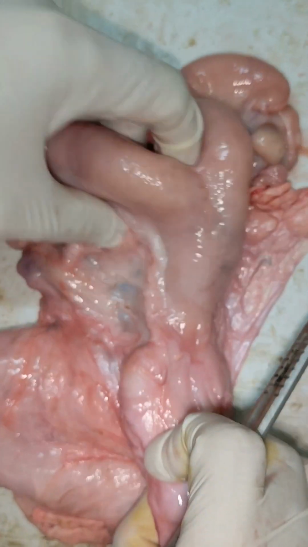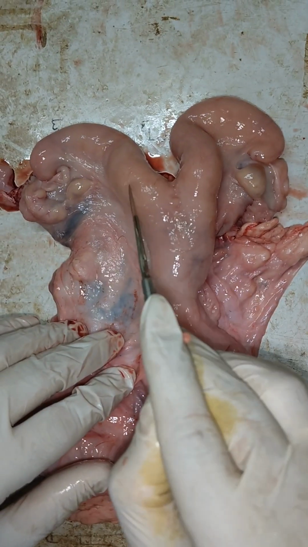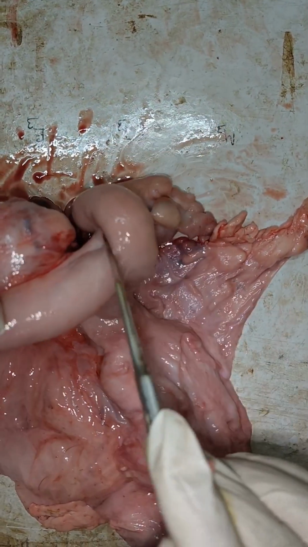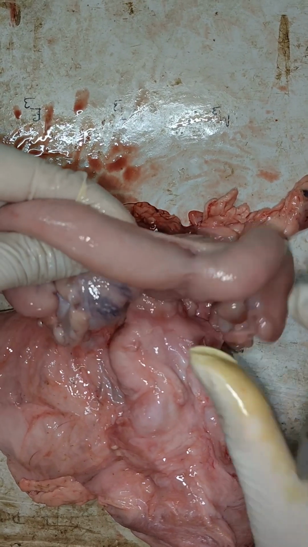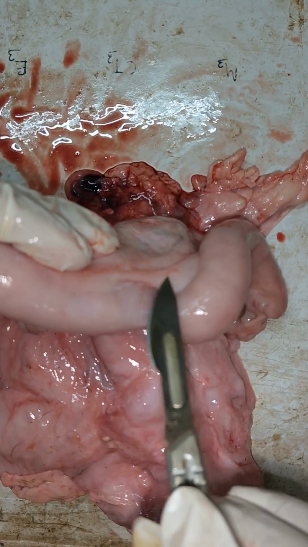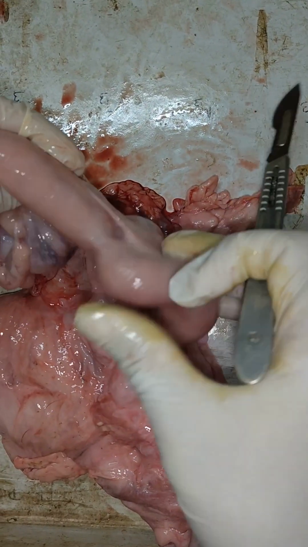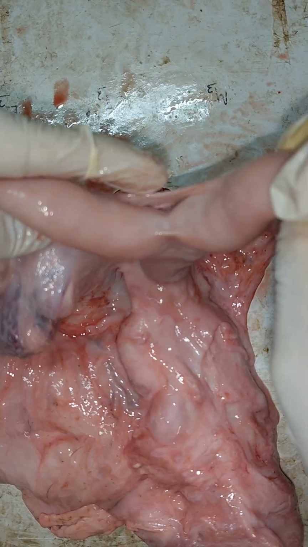Now these two are the uterine horns. The uterus consists of three different parts, a pair of uterine horns. They are connected by the intercornual ligament. This is the intercornual ligament, you can see this one, this connection. Actually now you can see after raising, this is the intercornual ligament.